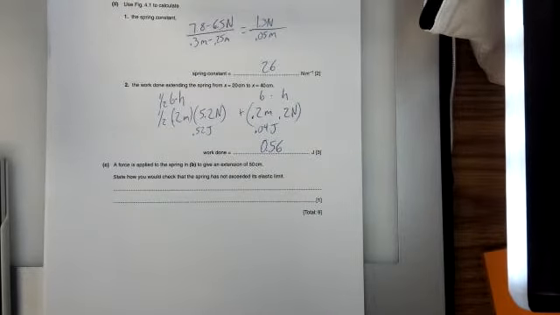It says a force is applied to the spring in B to give an extension of 50 centimeters. State how you would check that the spring has not exceeded its elastic limit. Does anybody know how you would check to see if the spring has exceeded or not its elastic limit?